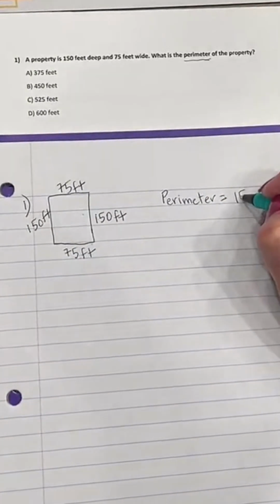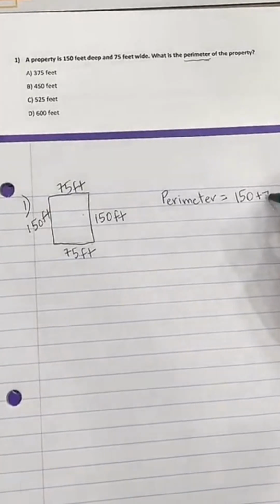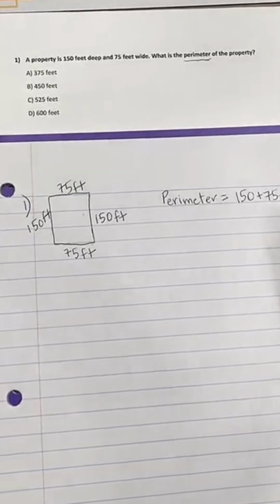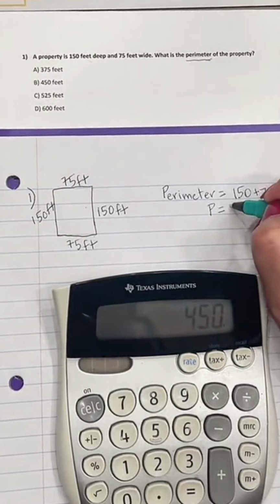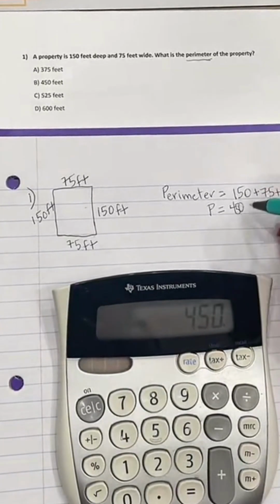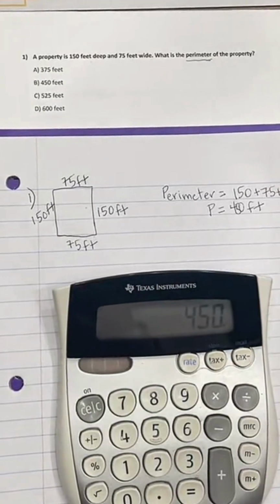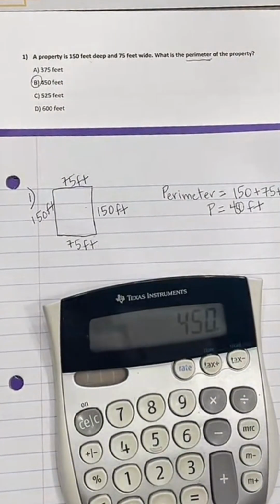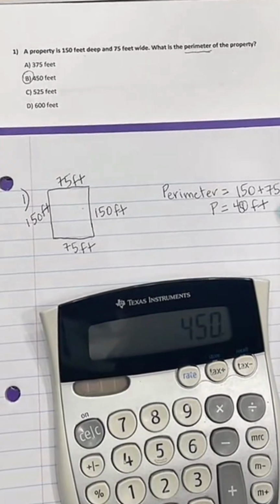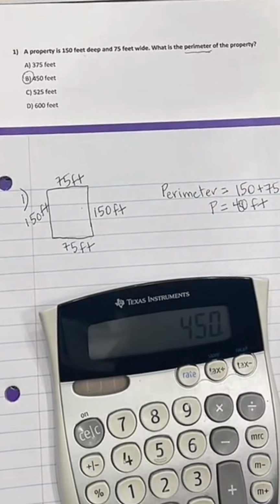So we have 150 plus 75 plus 150 plus 75. So now our perimeter equals 450 feet. 450 feet. Okay, so therefore our answer is B. That's a pretty basic question that you'll get on your real estate state exam. So remember, perimeter you add.